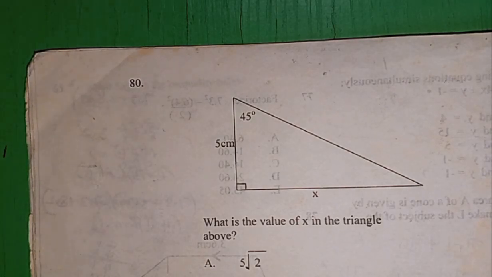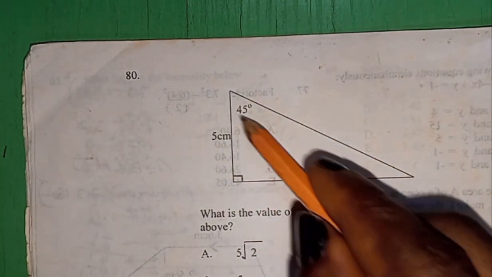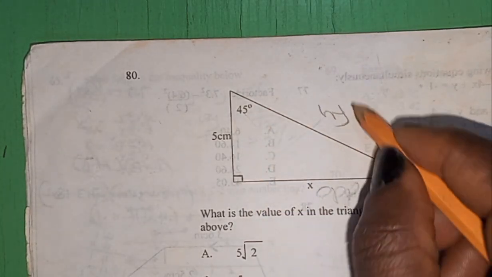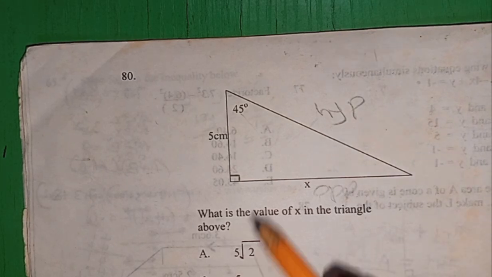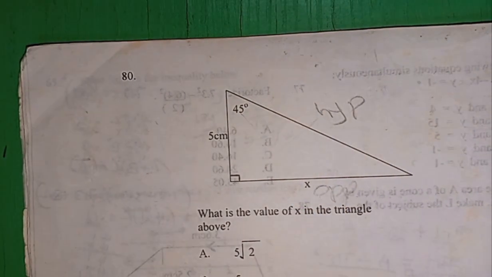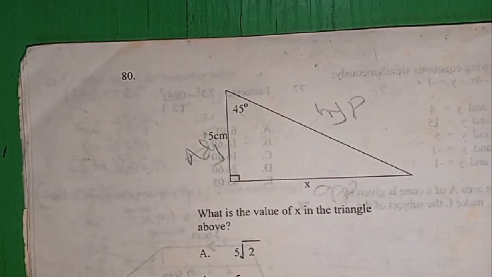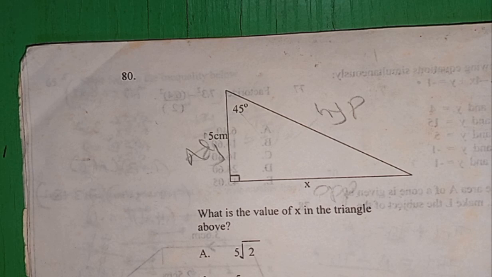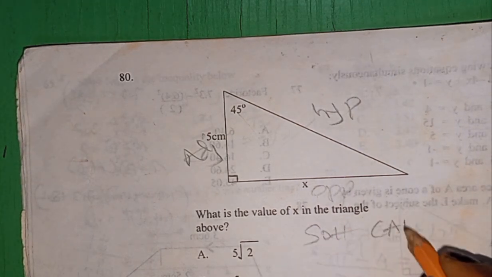Here comes the last question. This angle indicates opposite. The angle 90 indicates the hypotenuse side, the longest side. All right. So we are looking for the opposite side and we have the adjacent, because the third one will definitely be the adjacent. That calls for trig ratios.